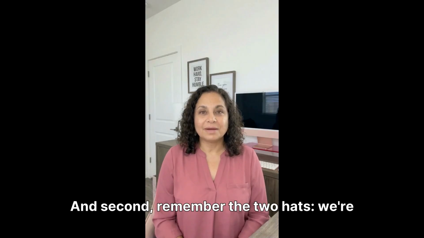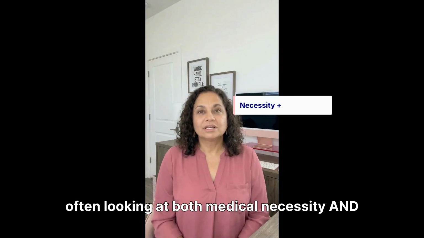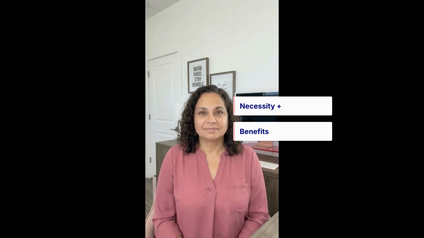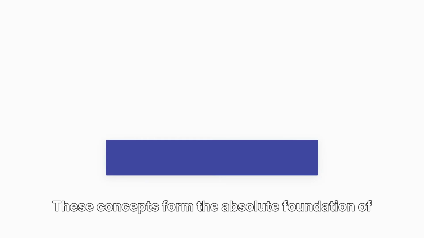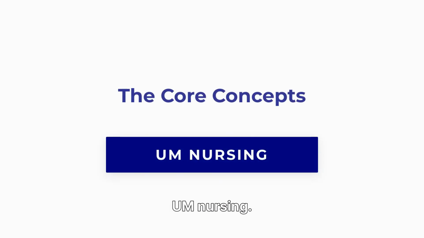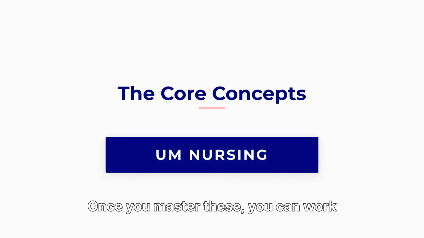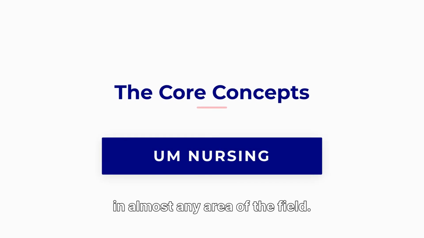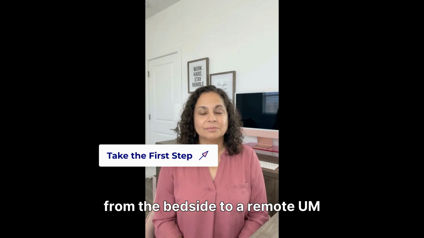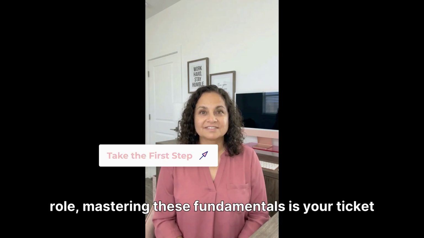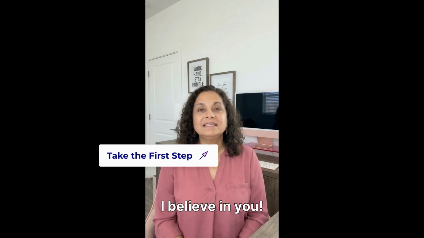And second, remember the two hats. We're often looking at both medical necessity and benefit coverage. You have to check both boxes. These concepts form the absolute foundation of this work. Once you master these, you can work in almost any area of the field. If you're interested in making that leap from the bedside to a remote role, mastering these fundamentals is your ticket in. I believe in you.